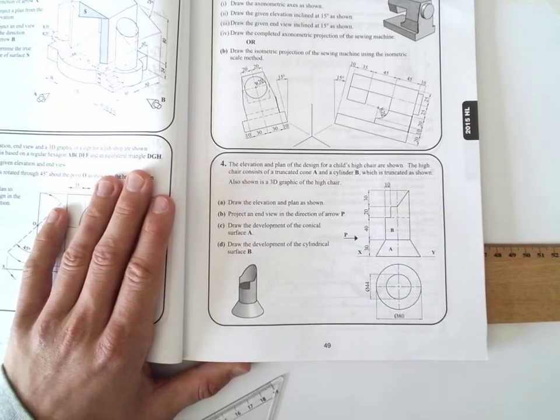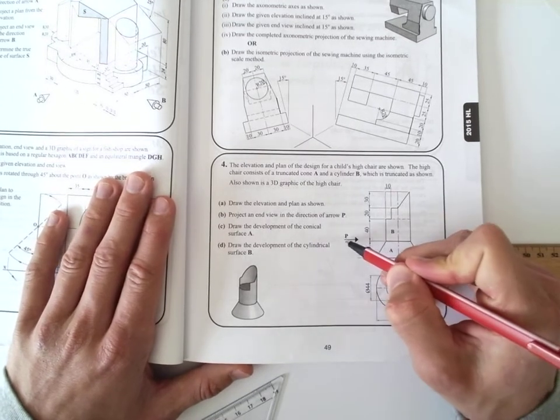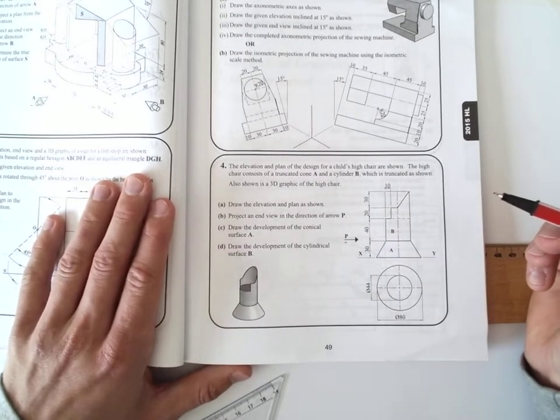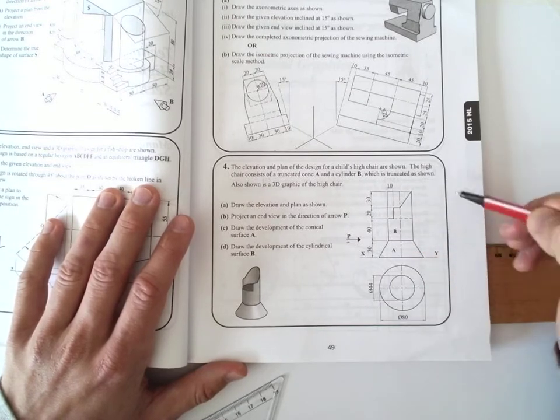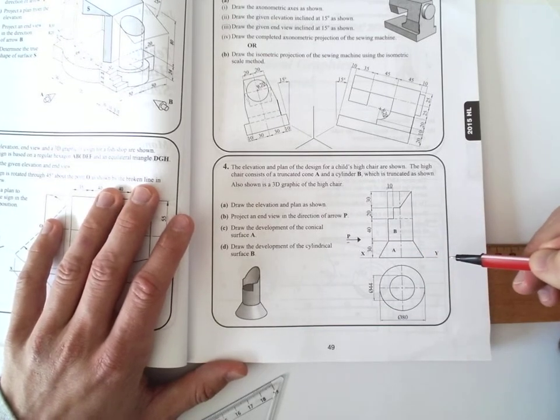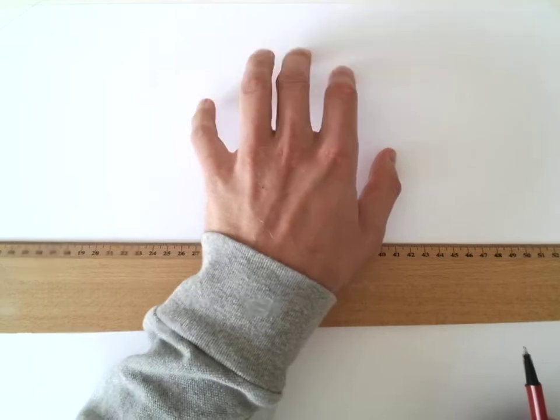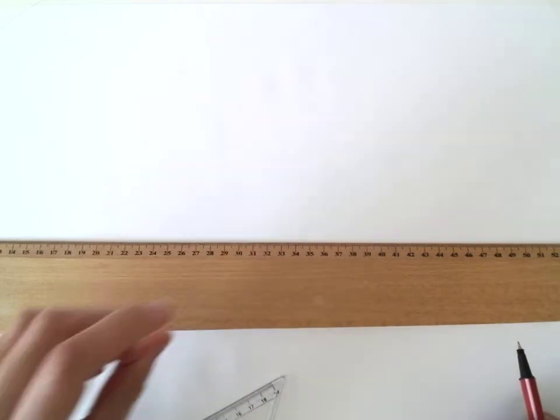So first things to note is this ROP. So it's looking in from the left hand side, so the end view is actually going to be on the right hand side of the elevation. So that gives us a little hint as to where to start our elevation. So we're going to start in the top left corner, which will give us plenty of room to do our end view then on the right hand side.